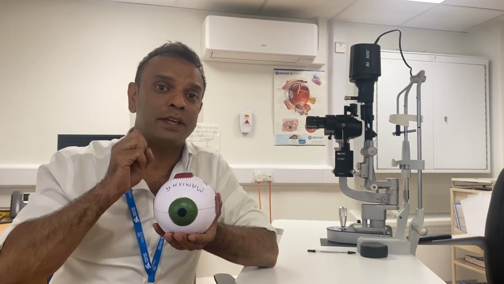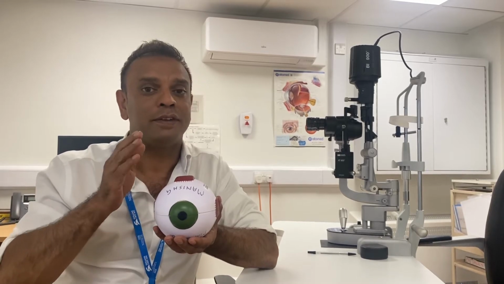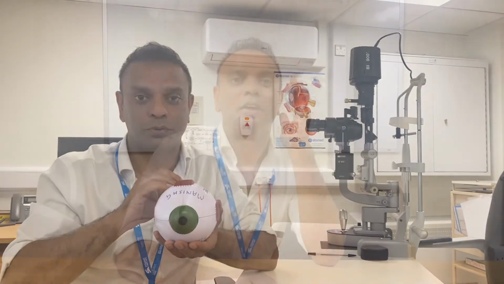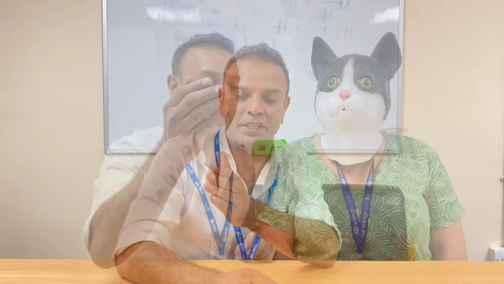You will sometimes hear typical answers like when they're driving, they can see two cars on the road. I am going to give you an example of a double vision patient, and we're going to walk through it step by step. And this is my patient.